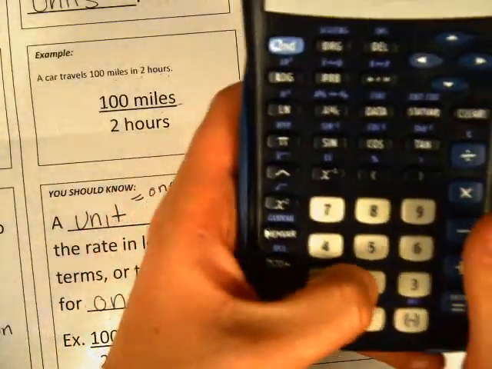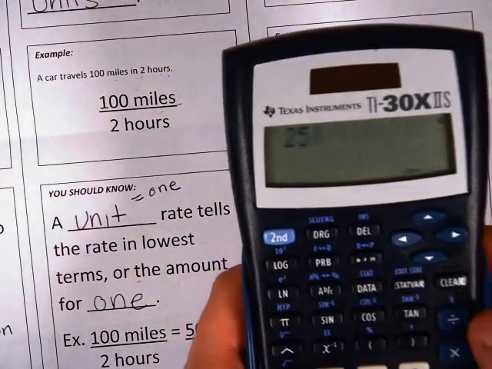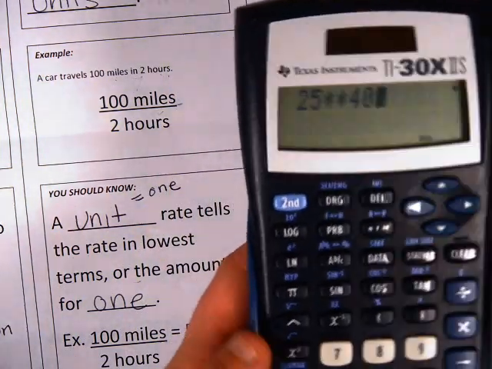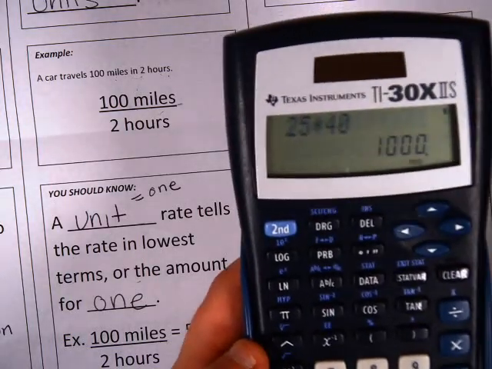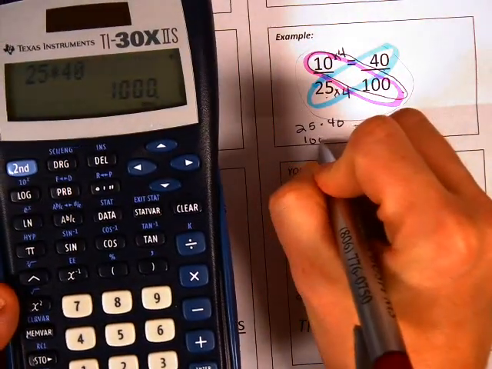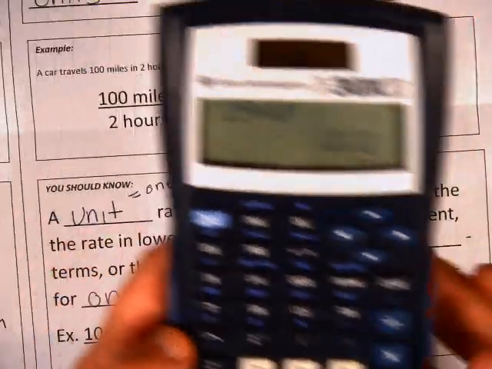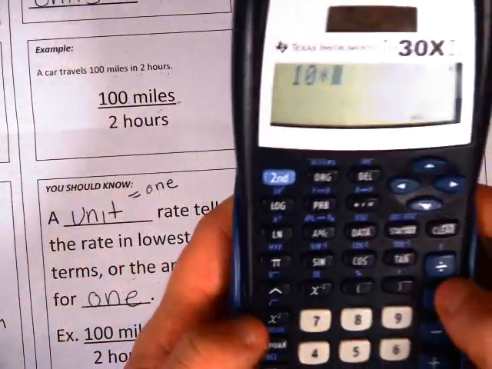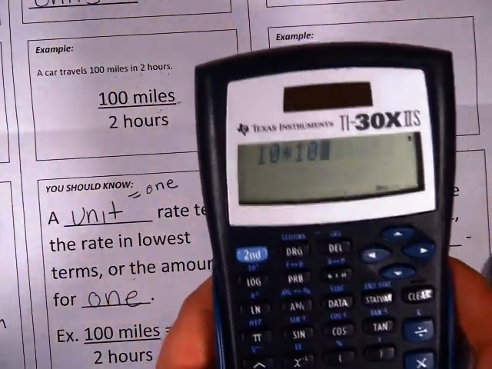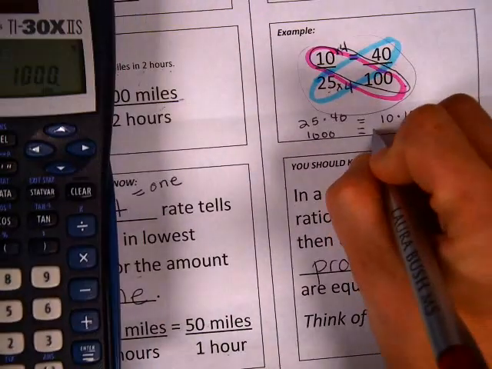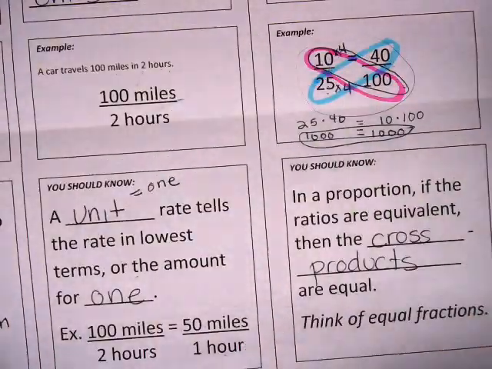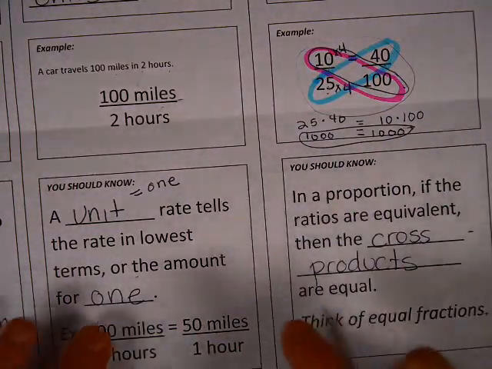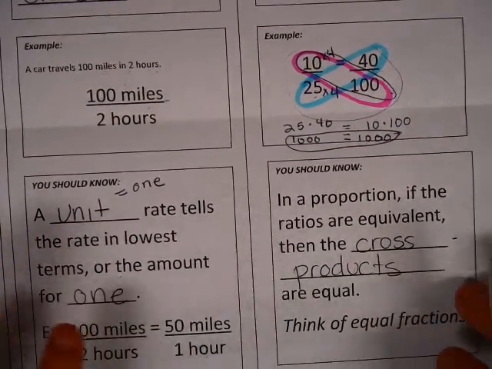Well, let's check it. 25 times 40 equals 1,000. And 10 times 100 should equal 1,000, and it does. So, indeed, those are a proportion. I know you already knew this, but that's how cross products work.